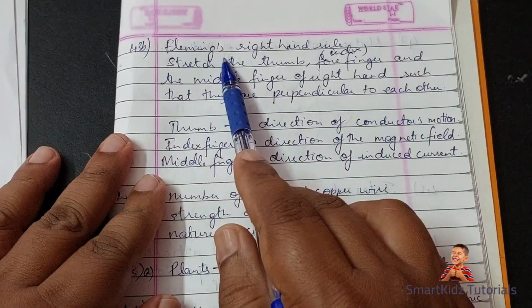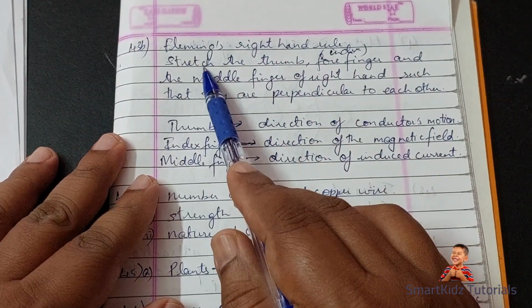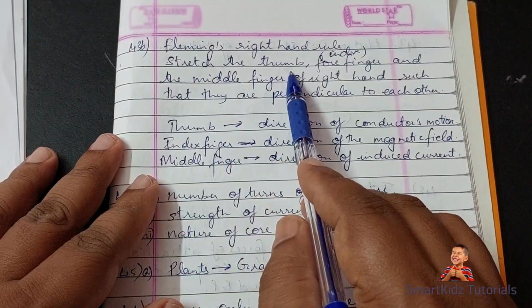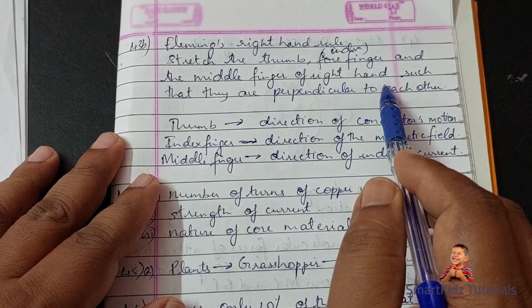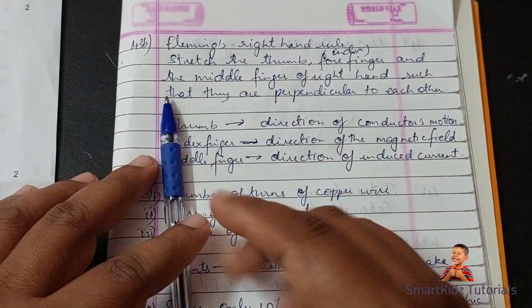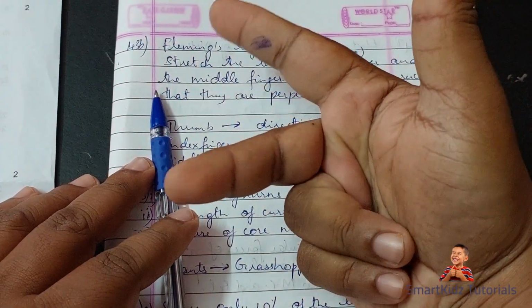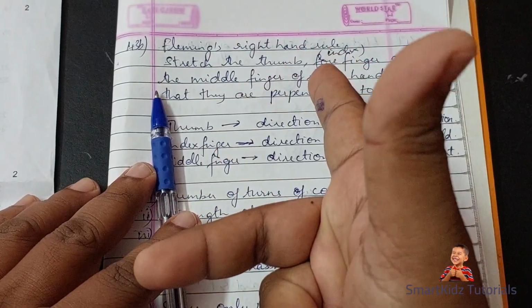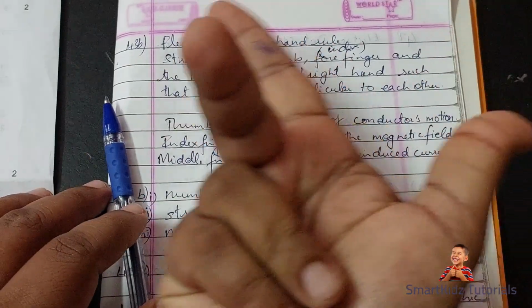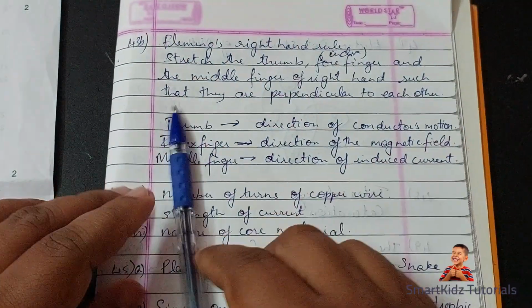So first one is Fleming's right hand rule. What you need to tell is you need to stretch the thumb, index finger and middle finger of right hand such that they are perpendicular to each other. Something like this. They are mutually perpendicular to each other. You can see here. Or like this. Mutually perpendicular.